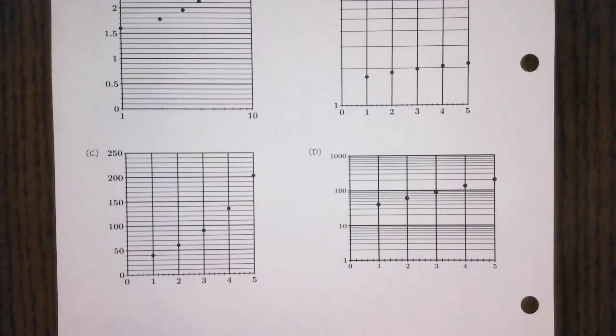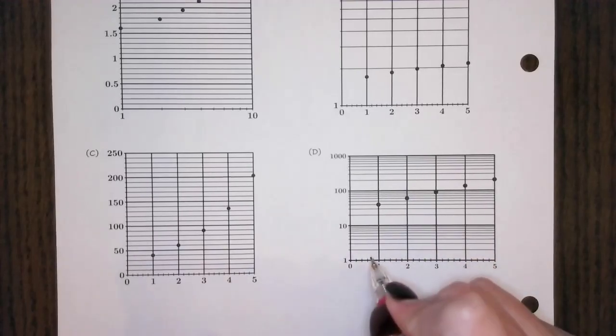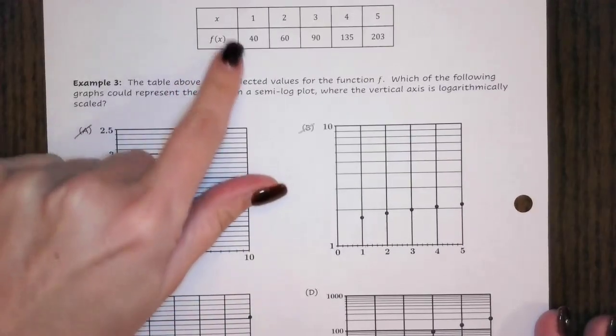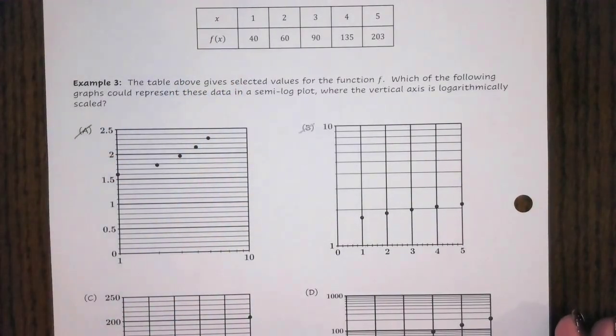On this next one here, we are looking at our data points, and we want the semi-log plot. This is what you should recognize as our semi-log plot. And it is at 140 and then 260.